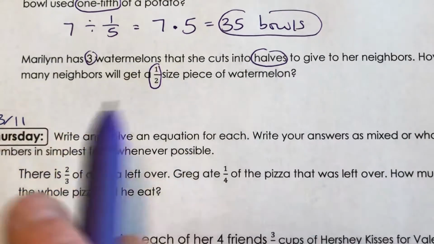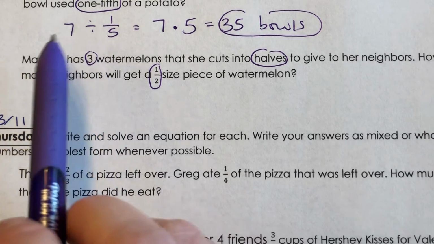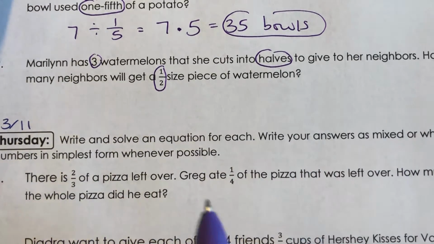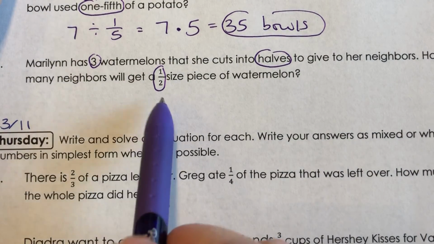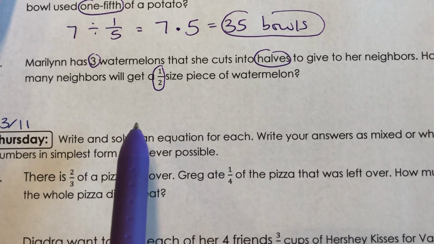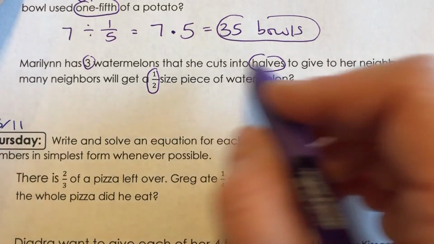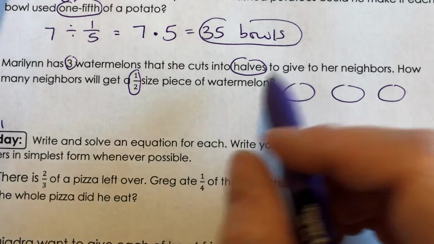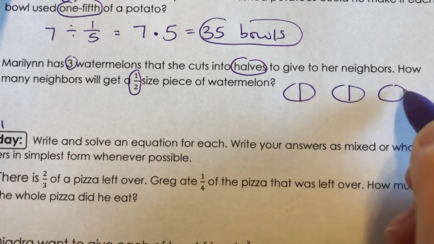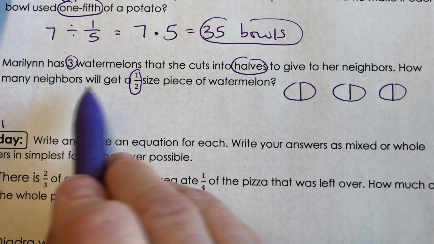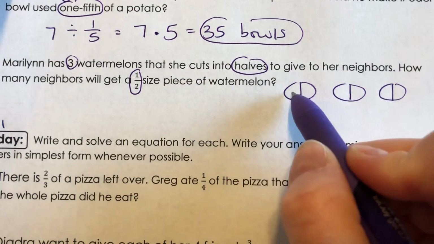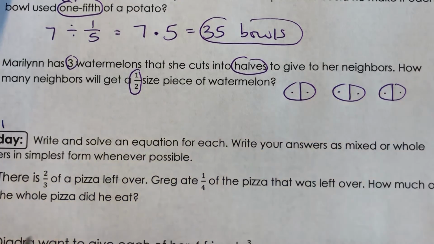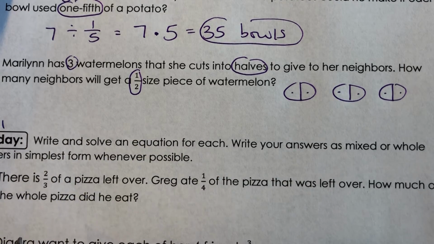Okay, so she's starting off with 3 watermelons, right? And then she takes each of those watermelons and she cuts them in half. And we want to know how many neighbors will get a half a size piece of watermelon. Maybe you're like, well, I don't know what to do. I'm just going to draw it. Well, if she has 3 watermelons and she cuts them into halves, and we want to know how many neighbors are going to get a half a size piece, well, 1, 2, 3, 4, 5, 6, right? So we already know our answer is 6.